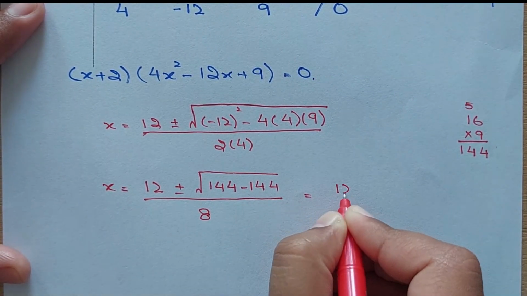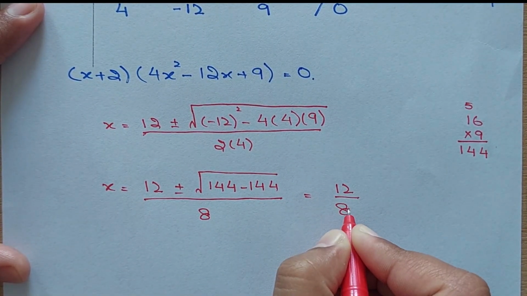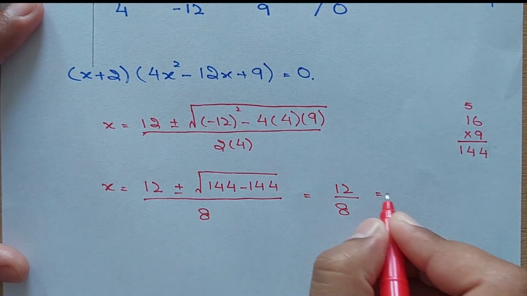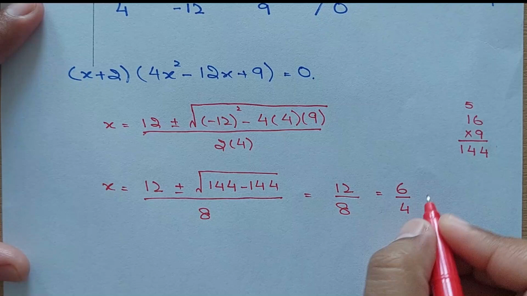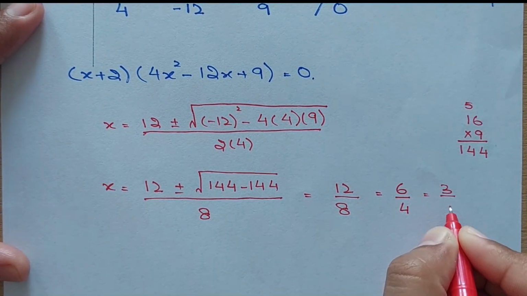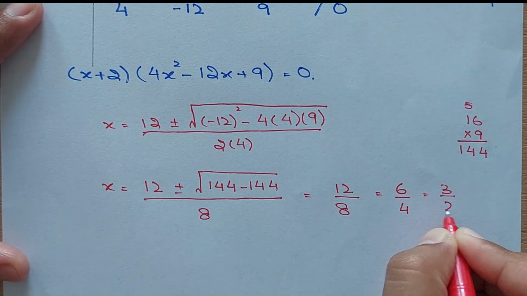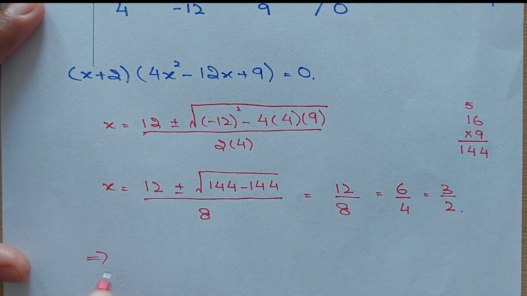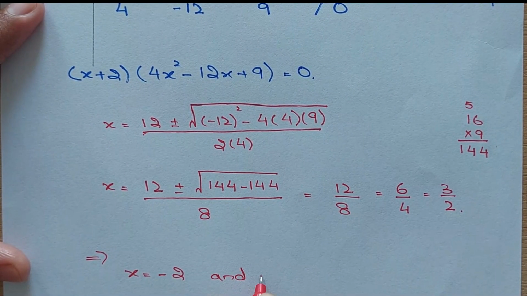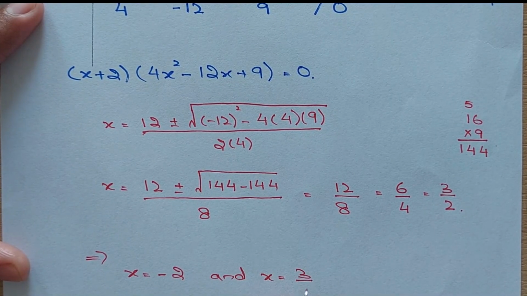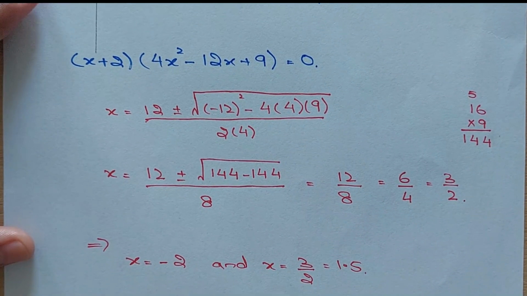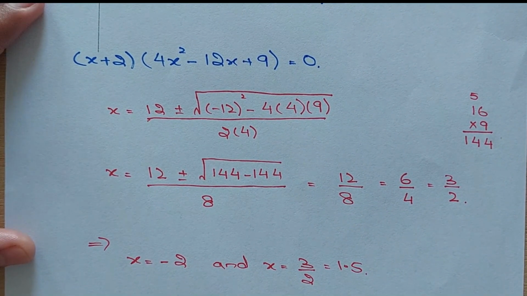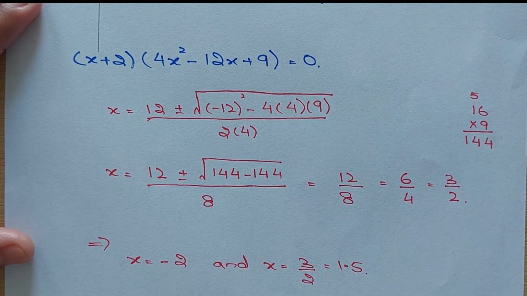So this is 12 over 8, which simplifies to 3 over 2. So the only x values we can say are x equals minus 2, and x equals 3 by 2, which is also equal to 1.5. So these are the two values of x that satisfy the given function f of x.